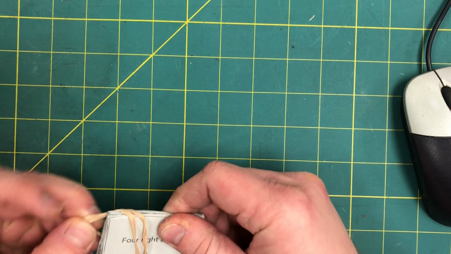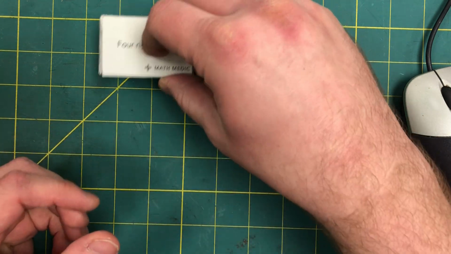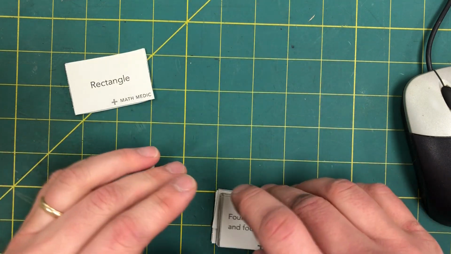Everyone, it's Mr. Canfield. Today we start our unit on quadrilaterals and other polygons. So we're going to start out with a card sort activity.